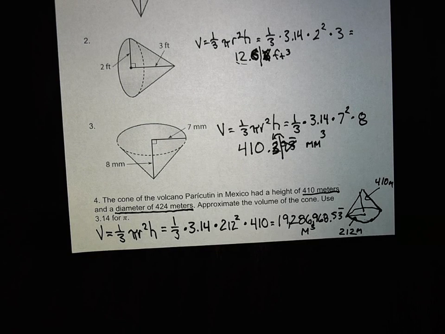I'm into ice cream. 1/3 the volume of a cylinder is the volume of a cone. It's the same height. Any questions? Question.